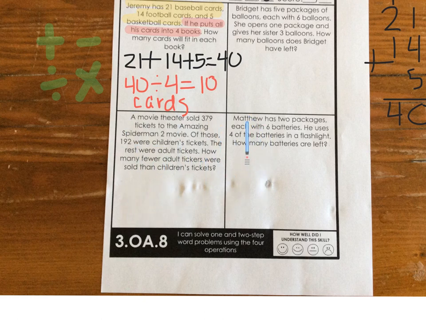All right, last one. Matthew has 2 packages, each with 6 batteries. Okay, he uses 4 of the batteries in a flashlight. How many batteries are left? So just to remind you guys, again, there's some hidden information in this one, and it's a two-step problem. So highlight the first step, highlight the second step, do your first step, your equation, do your second step equation, and then get your answer.